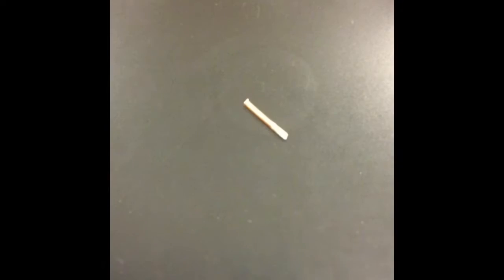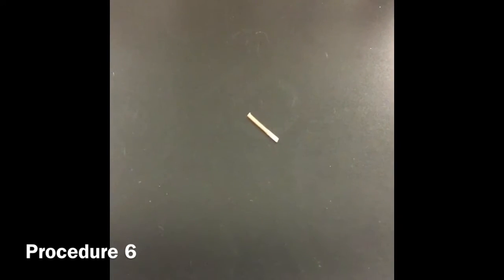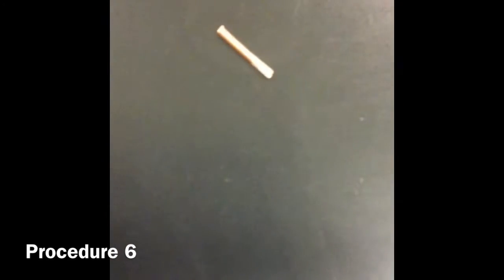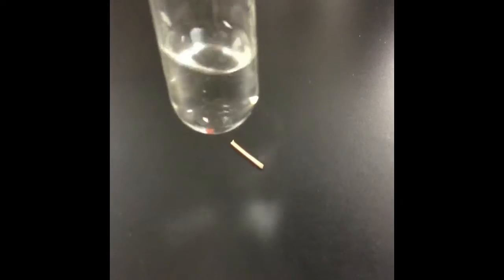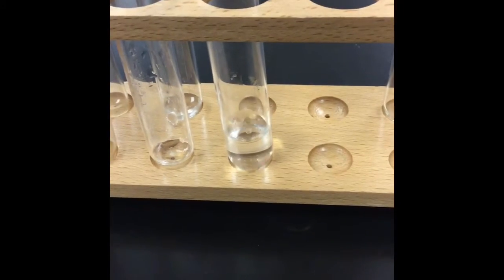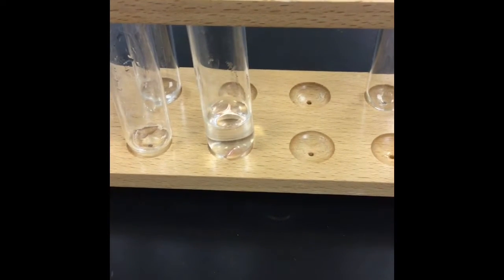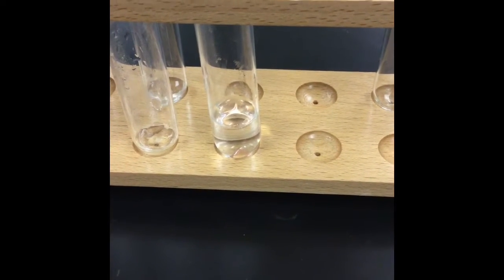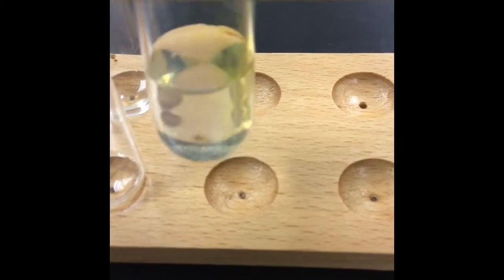So for procedure number 6, we're going to use this piece of copper wire. So it's got a nice copper color to it, it's shiny. And we're going to use a silver nitrate solution, which is just a clear liquid. So I'm going to add our piece of copper wire to that silver nitrate solution, and we're going to come back in about 10 minutes and see what happened. Right, so now that 10 minutes is gone, we can notice that the copper wire is still there.